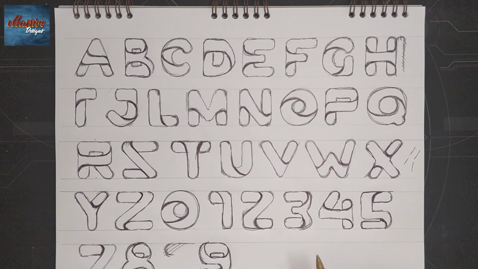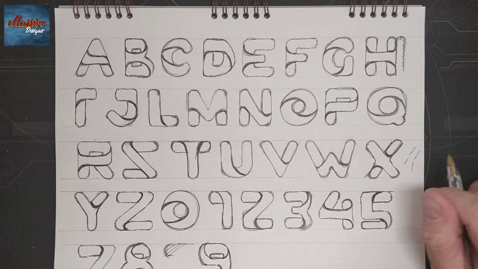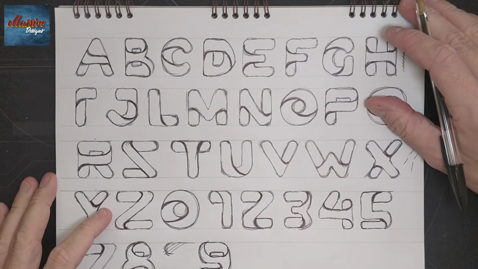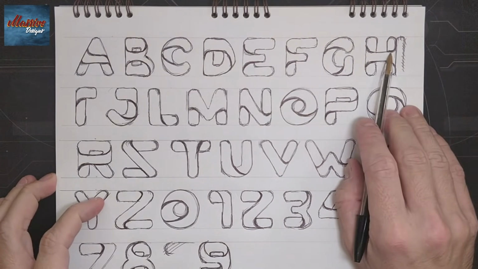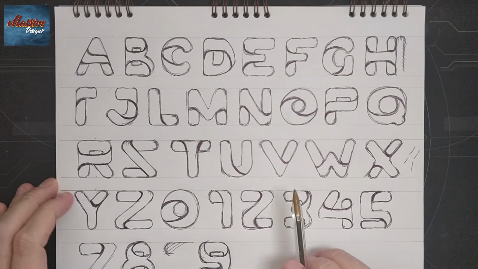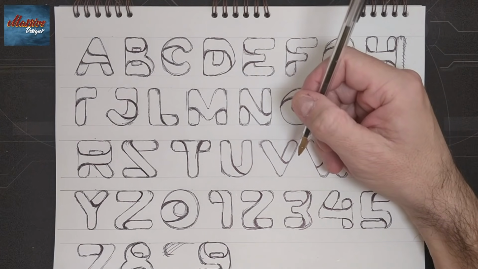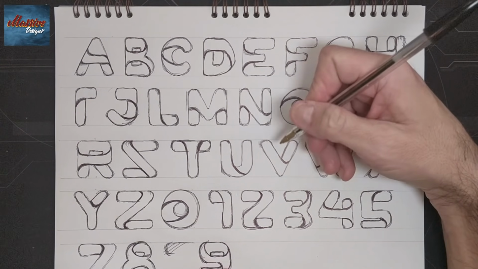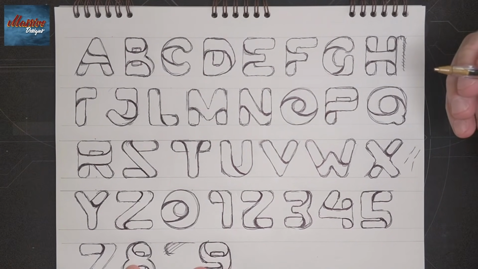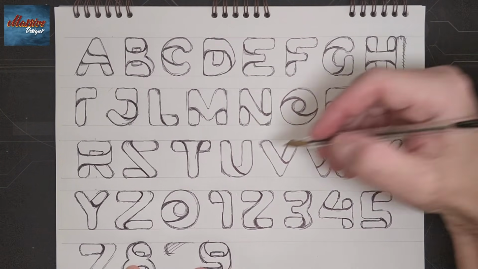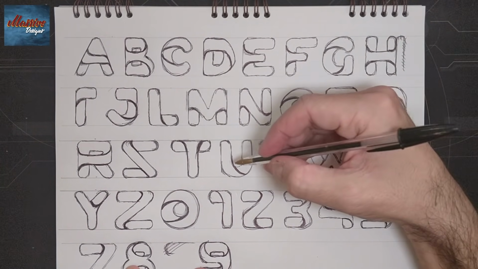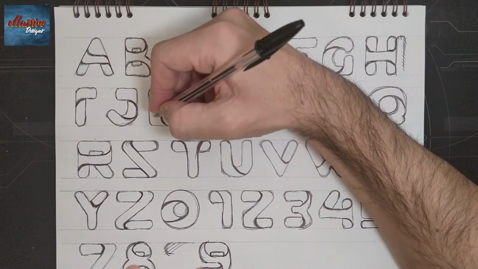Okay, so well, we have finished our alphabet. So we do have all of the letters, okay, then the numbers, and then what you can do actually is, for instance, you can add texture to the inside of the letters. When I say texture, it is something like this.